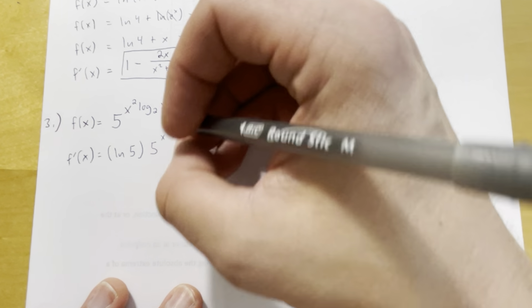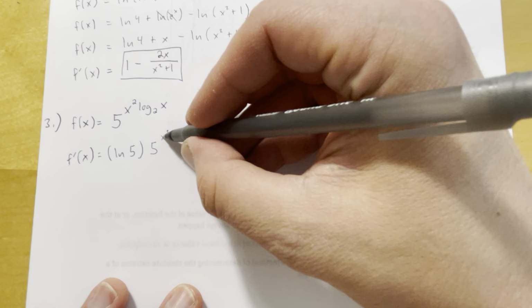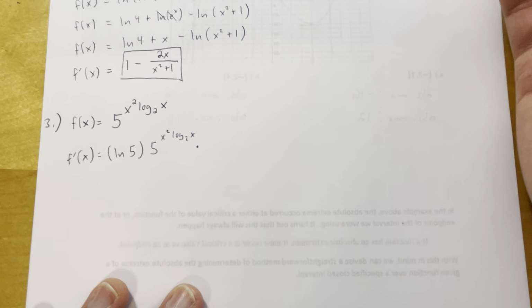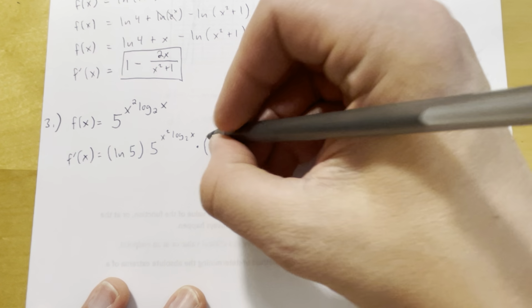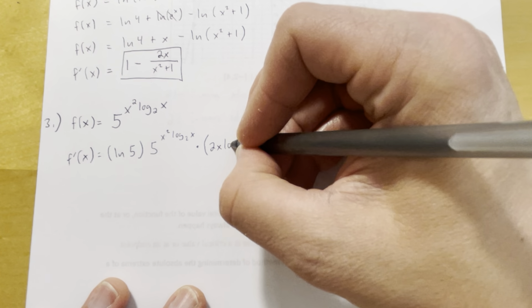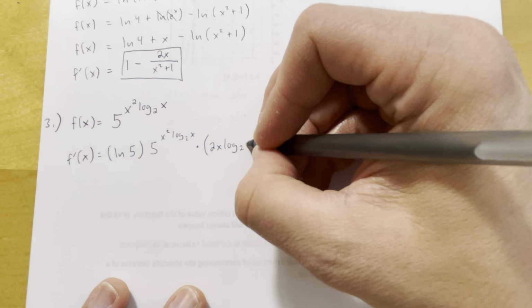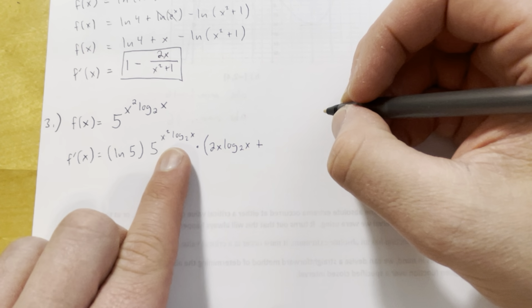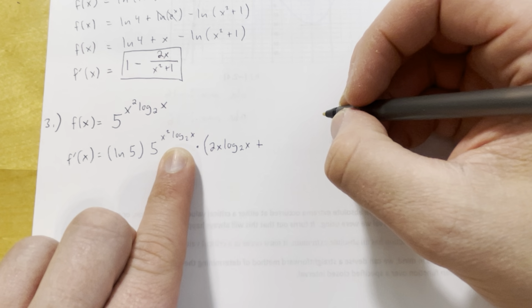Well, that exponent looks like a product of two functions. It's x squared times log base 2 of x. So I would have to use the product rule there. Okay, let's start with the derivative of the first function. 2x is what that would look like, times log base 2 of x, plus, I leave the x squared alone, but I multiply by the derivative of this second function.